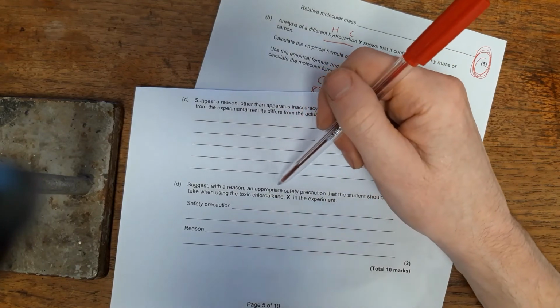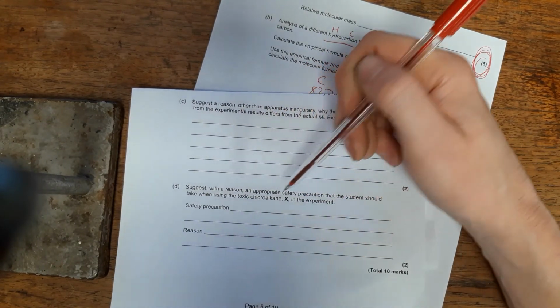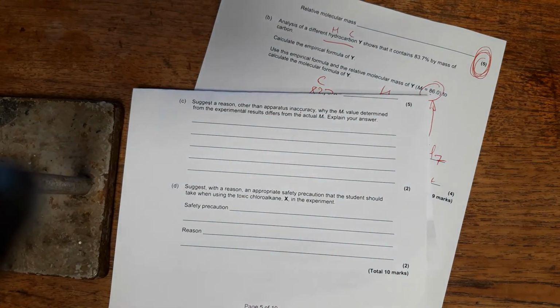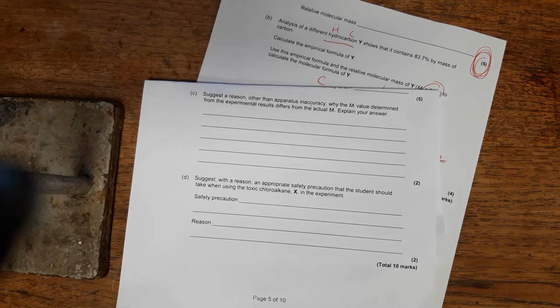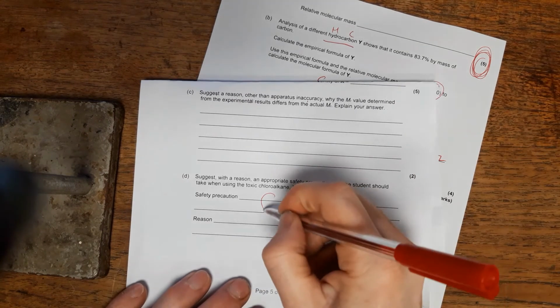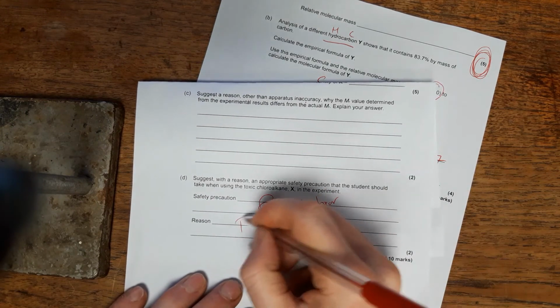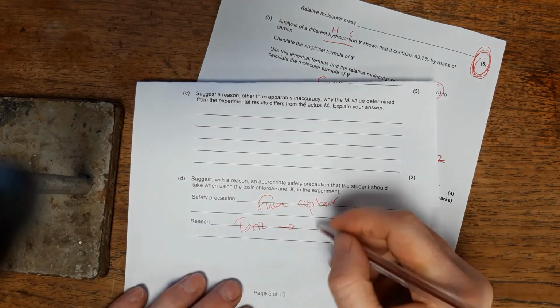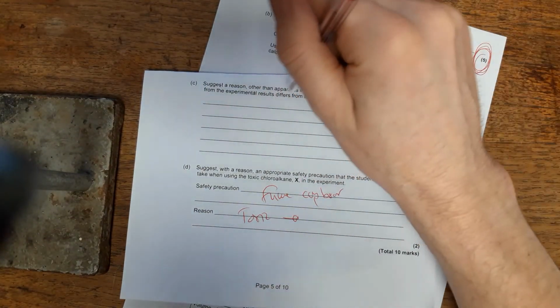Suggest with a reason an appropriate safety precaution that the student should take using the toxic chloroalkane. Well, it's toxic, so wash hands after use. Don't inhale the vapor. Maybe use a fume cupboard. That's a good one, fume cupboard. Reason, toxic. Removes the fumes or something like that. It'll kill you if you breathe in those fumes.